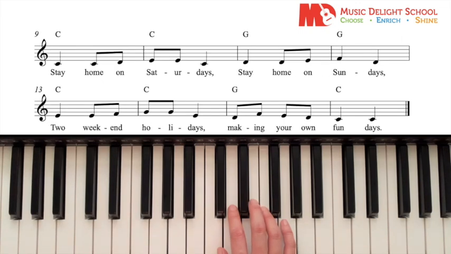Next, we look at bar 9 and bar 10. So bar 9 and bar 10, the rhythm will be ta, ti, ti, ti, ti, ta. And the notes are C, C, D, E, E, C. Here is the example of bar 9 and bar 10.